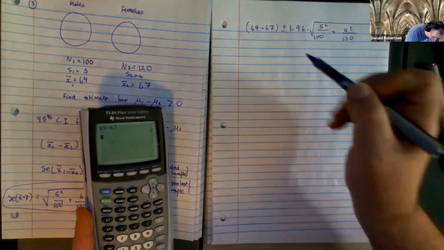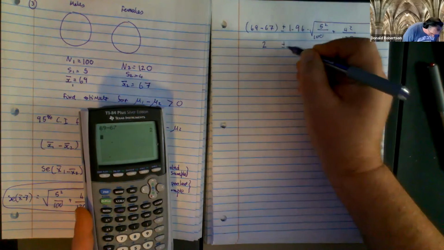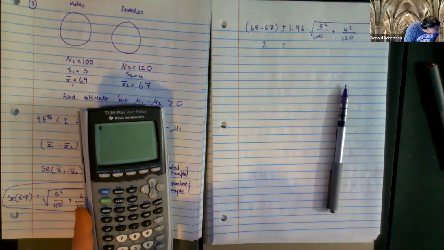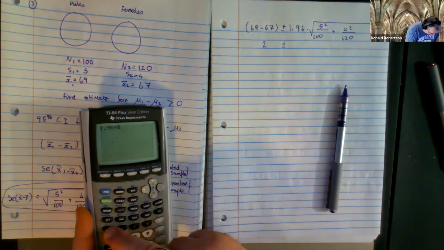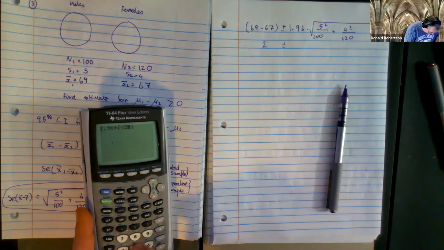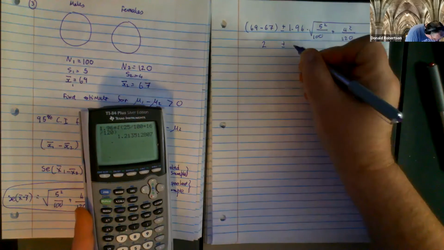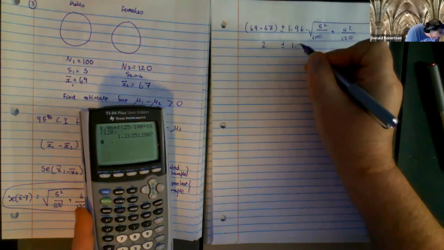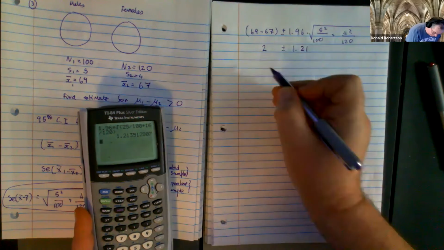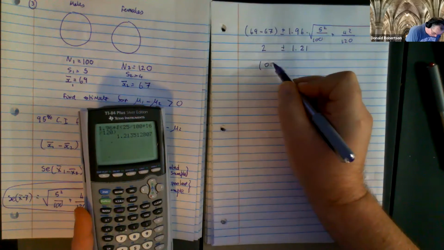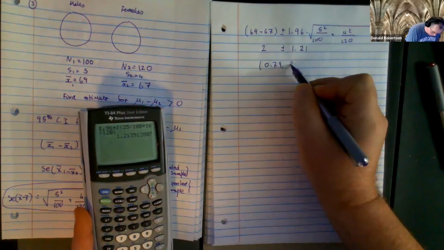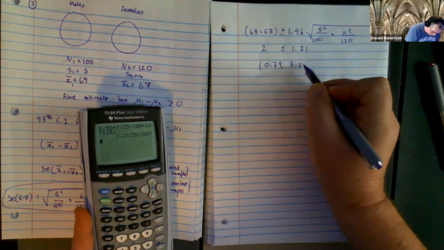So 2 plus or minus 1.96 times the square root of the first guy divided by 100 plus the second guy divided by 120. And the answer I get is plus or minus 1.21. So we are going to have 0.79 all the way up to 3.21.